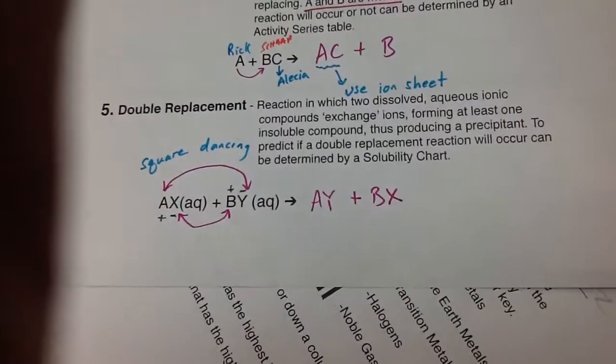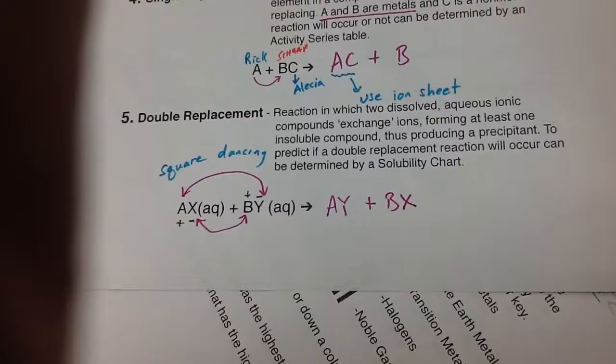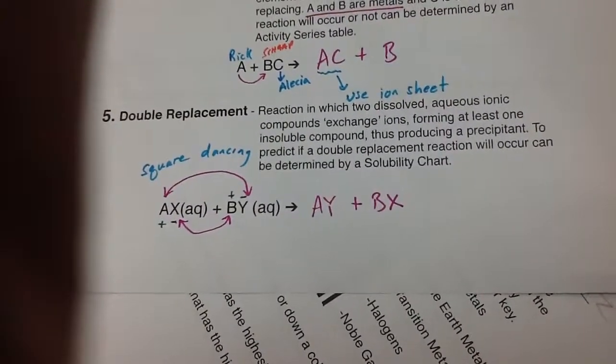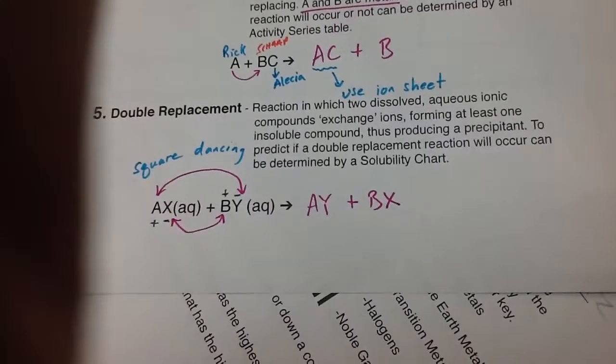For the double replacement, we call it square dancing, something similar where you switch partners and two new compounds are formed. Don't forget to use your ion sheets when coming up with those new compounds.